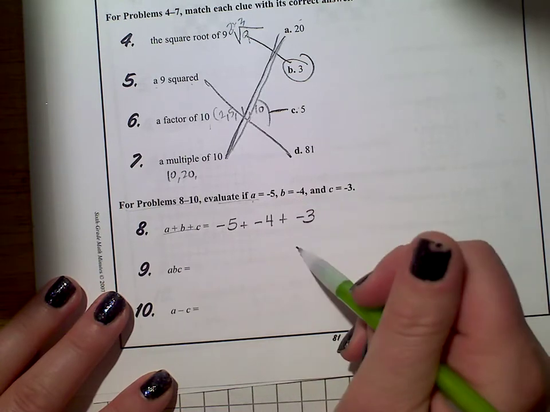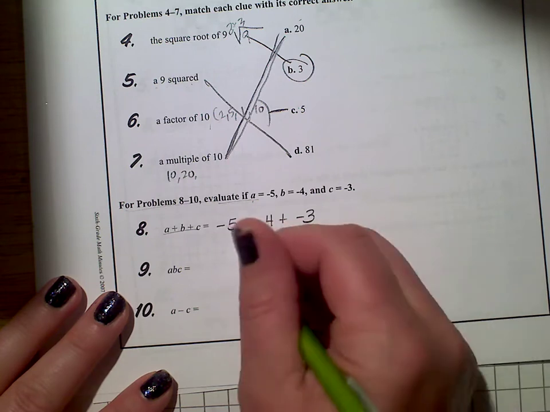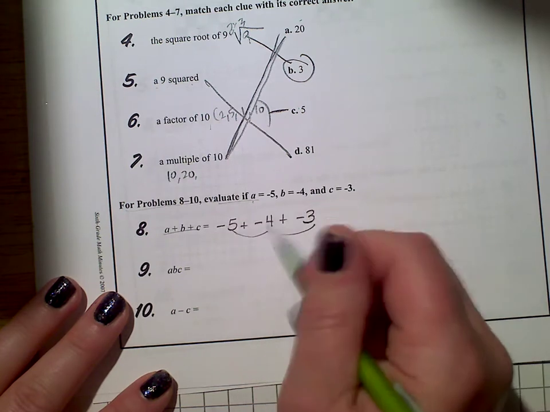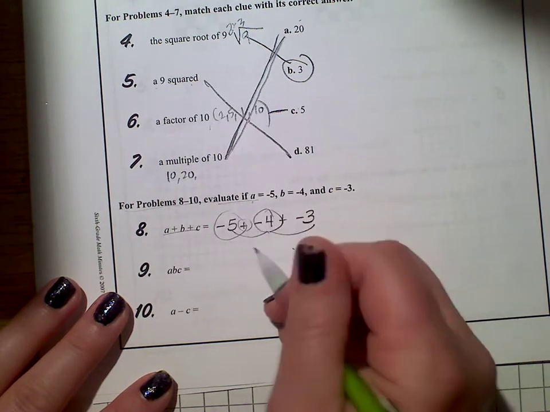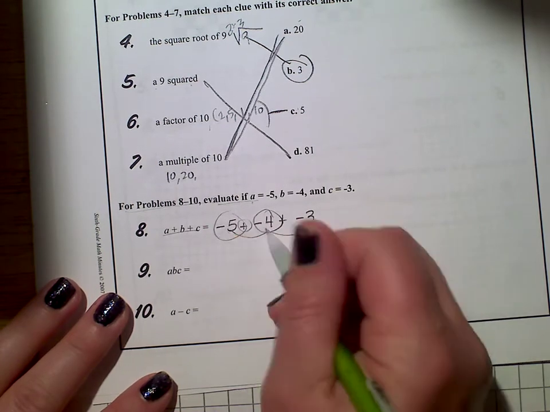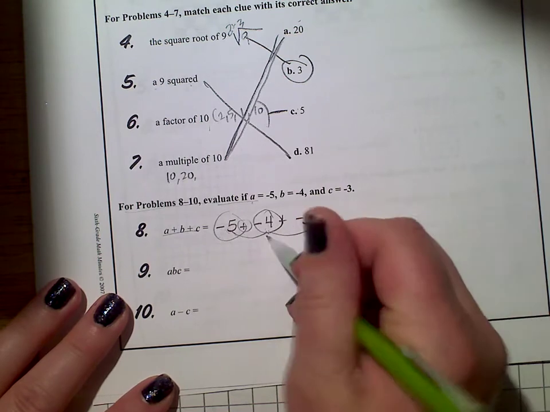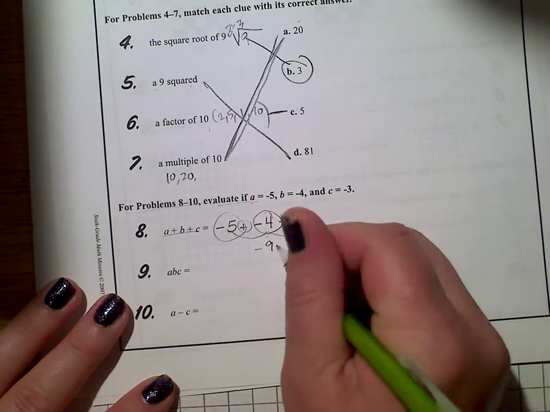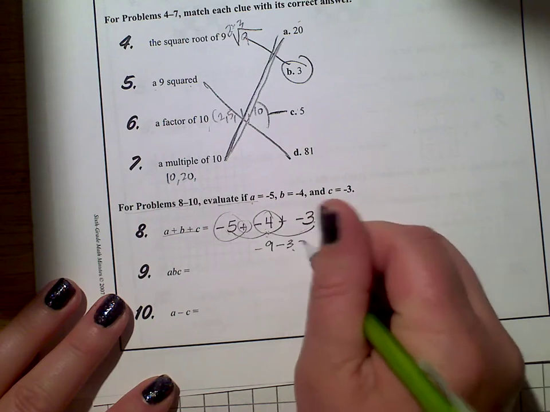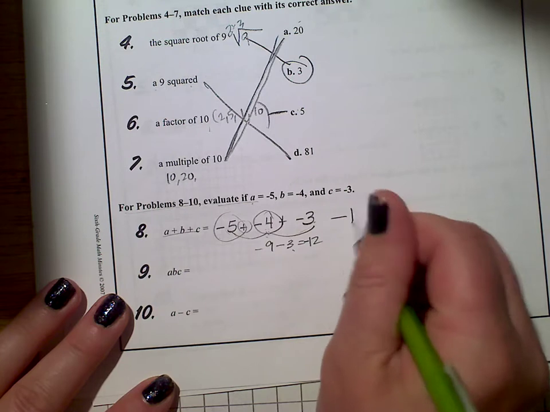So when you're looking at these this way, you're wanting to add all of these numbers together, because you're adding the negative numbers. So if I owed $5 and I added another $4 I would owe, I'd be at -9. And now I'm going to add another $3 to my credit card, and I have a total of -$12 that I now owe.